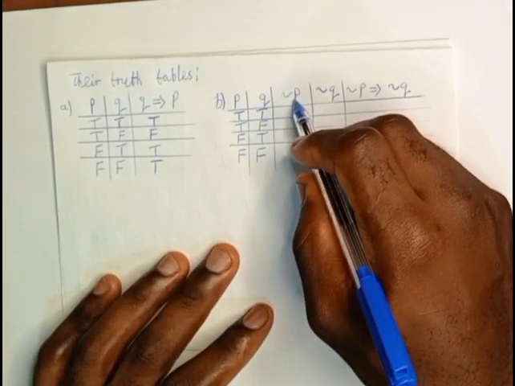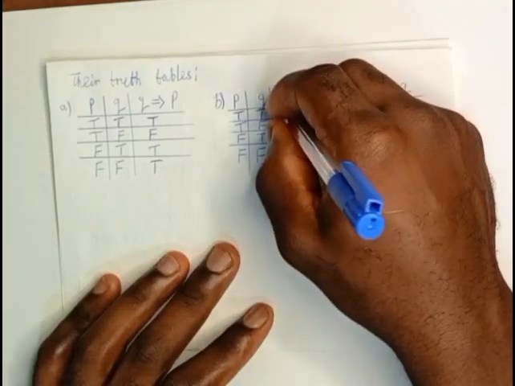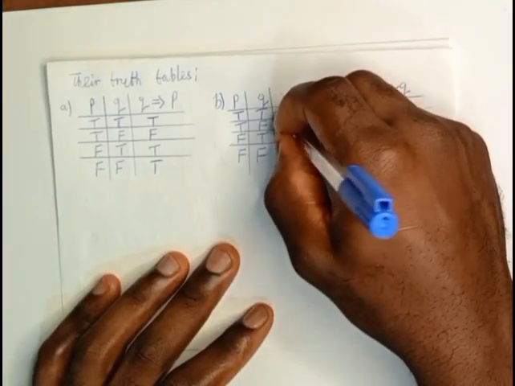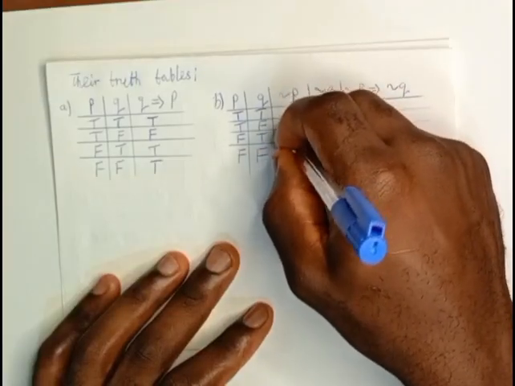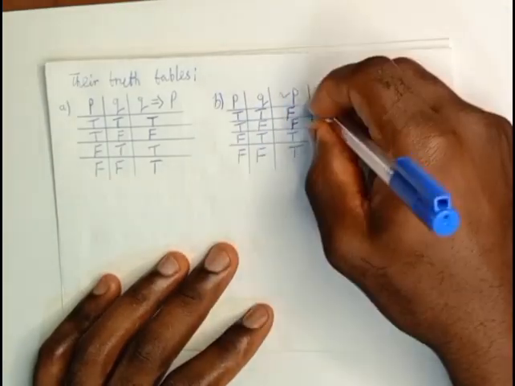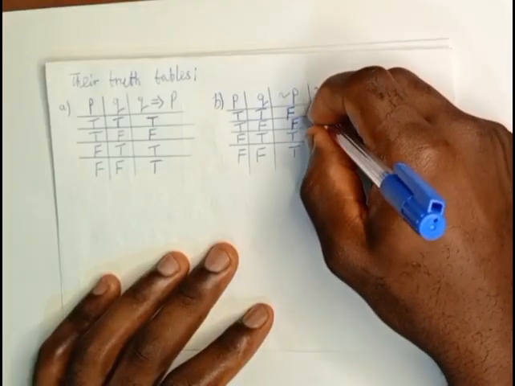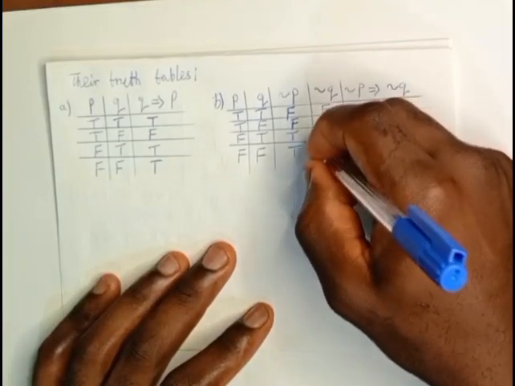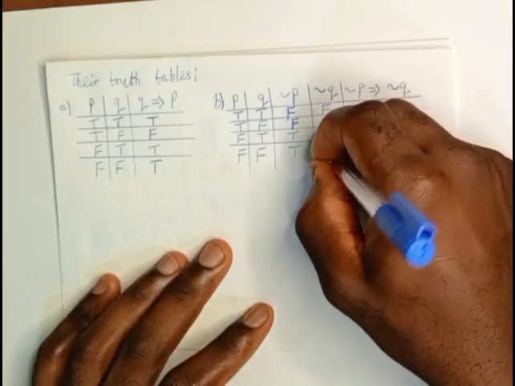The negation of P: true is false, true is false, false is true, false is true. The negation of Q: true is false, false is true, true is false, and lastly, false is true.